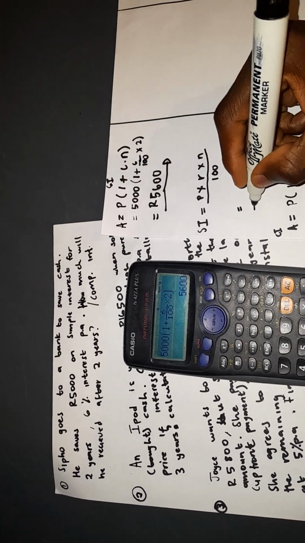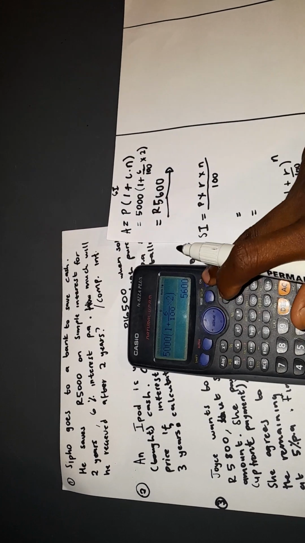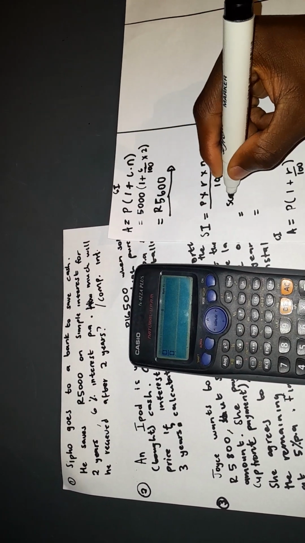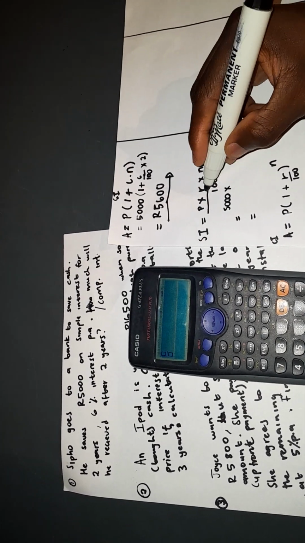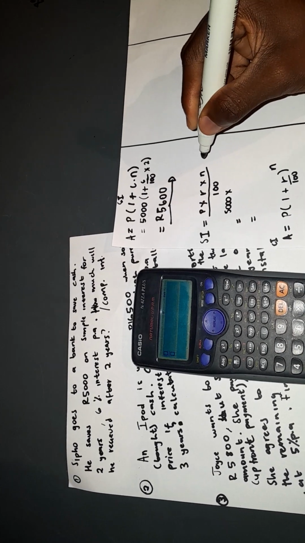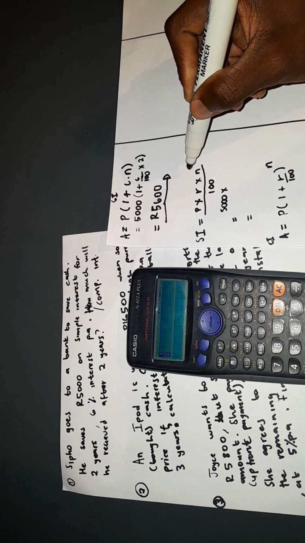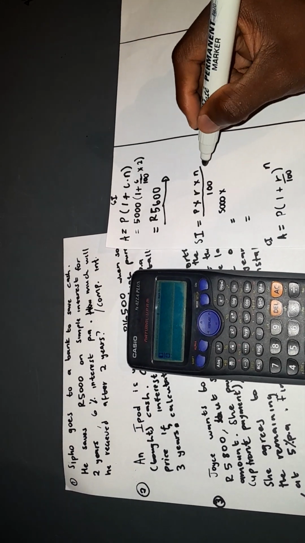So yeah, and let's try using another method. P here stands for 5,000. Here, since the original method is principal value times interest times number of years over 100, divided by 100.